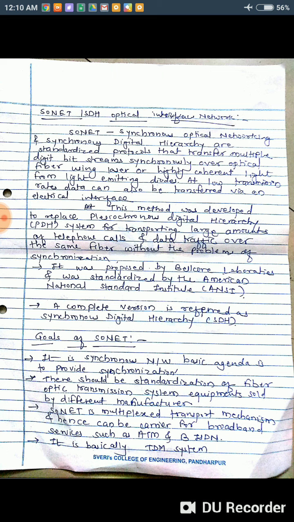This synchronization is provided by the SONET network, and that is the first goal. Then there are a number of applications in optical communication, so there must be some standardization for fiber optic transmission system equipment sold by different manufacturers. To achieve that synchronization or standardization, this SONET network is used.